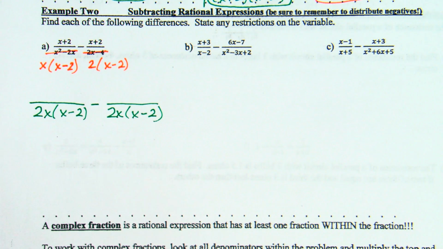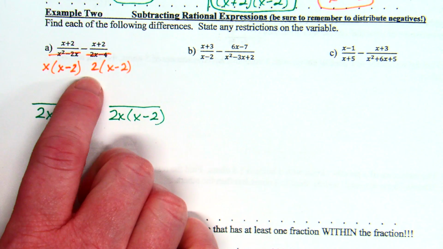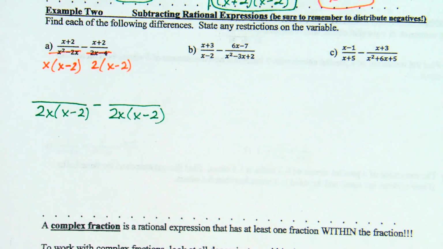Remember, always factor those denominators to help you decide the common denominator. So, x squared minus 2x, and x factored out, right? So we had x minus 2. 2x minus 4, a 2 factored out, so we have 2x minus 2. Now, how did the common denominator work? Start by looking for anything that is in common. And what do we have in common here?